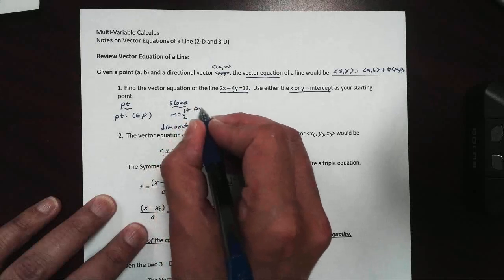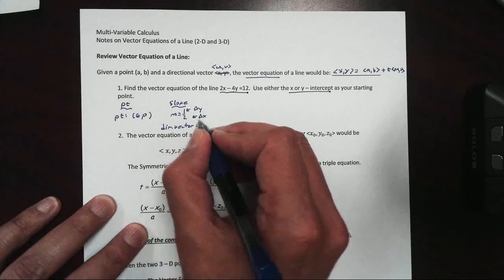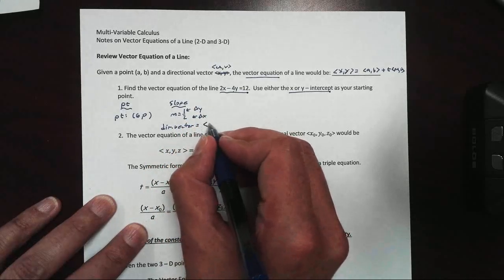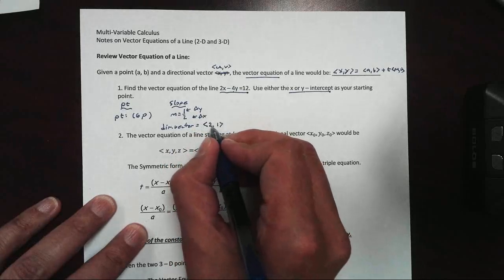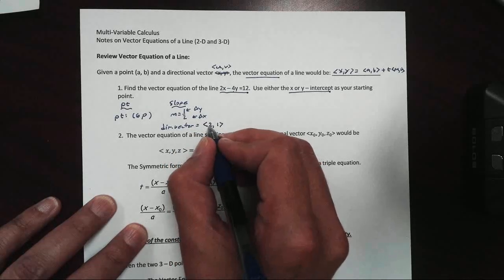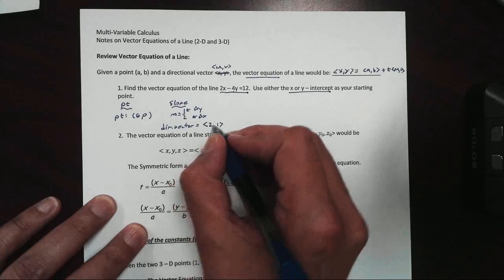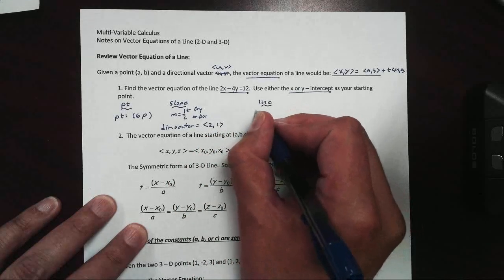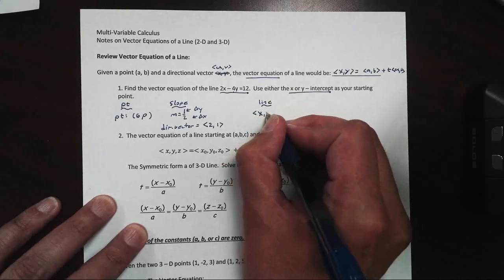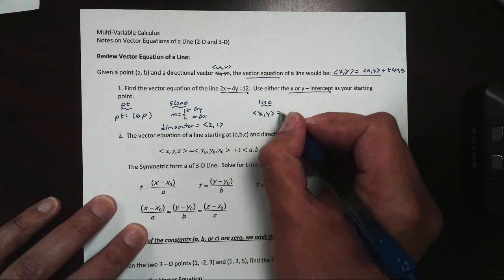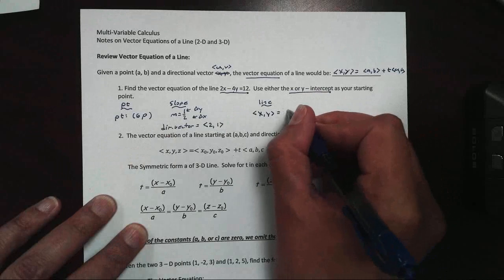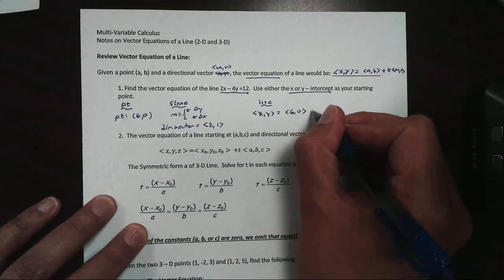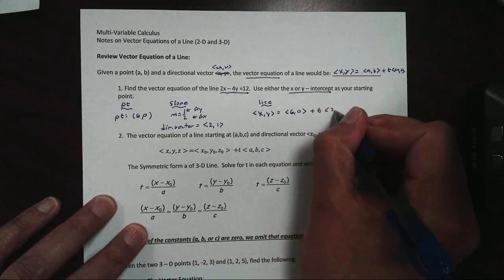Remember, the top is my change in y, the bottom is my change in x. So my direction vector will be 2, 1, my change in x followed by my change in y. And then we can write the vector equation of the line. Remember, it's x, y equals our starting point, which is going to be 6, 0, plus t times 2, 1.